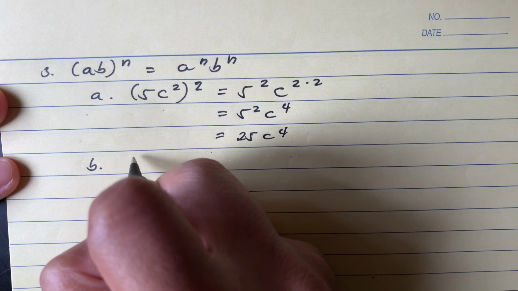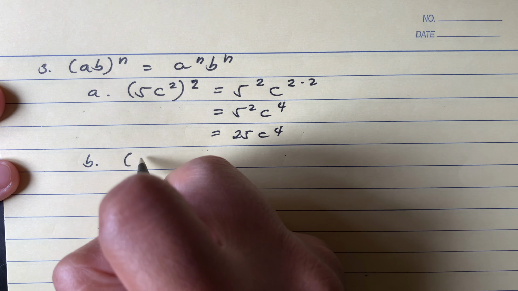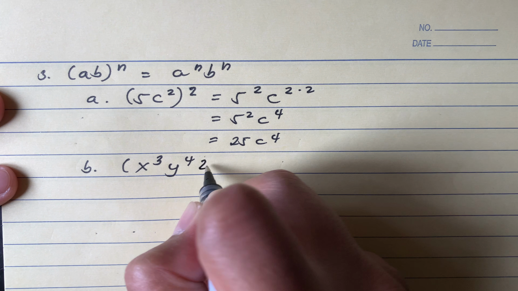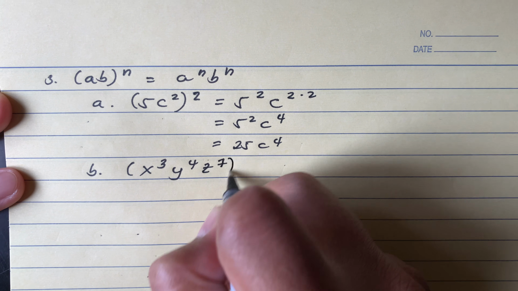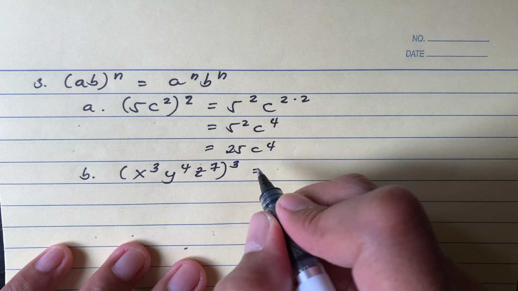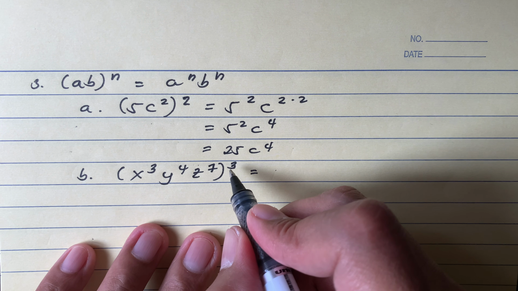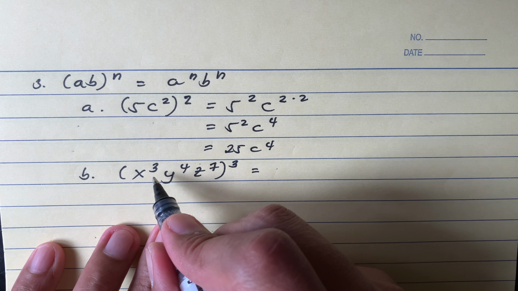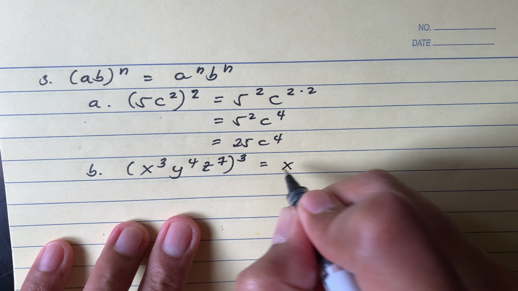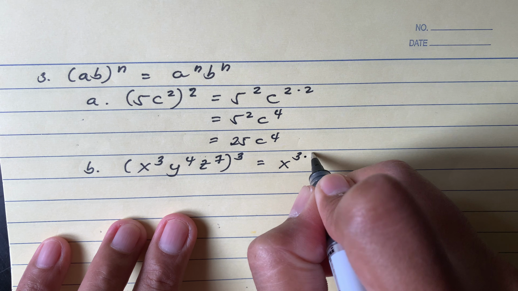Another, let's say we have (x cubed, y to the power of 4, z to the power of 7) raised to the power of 3. So let us just distribute your exponent to each of the different bases here. We have x raised to the power of 3 times 3.